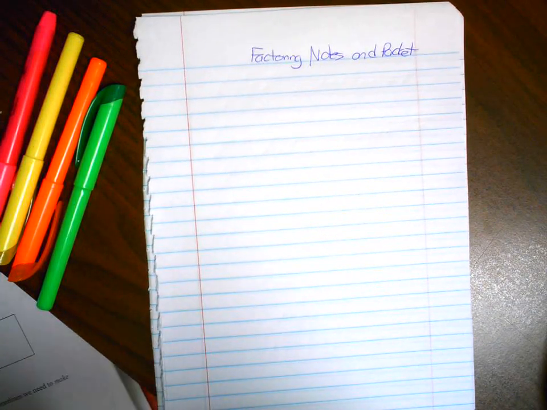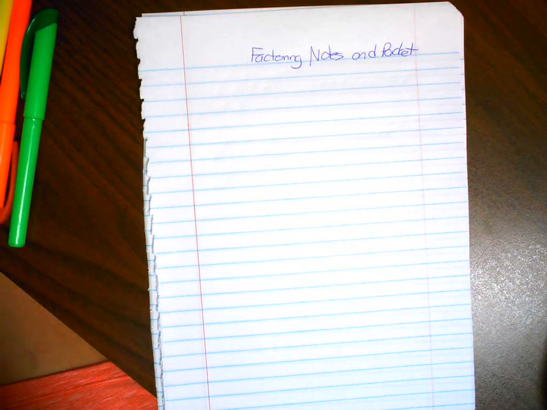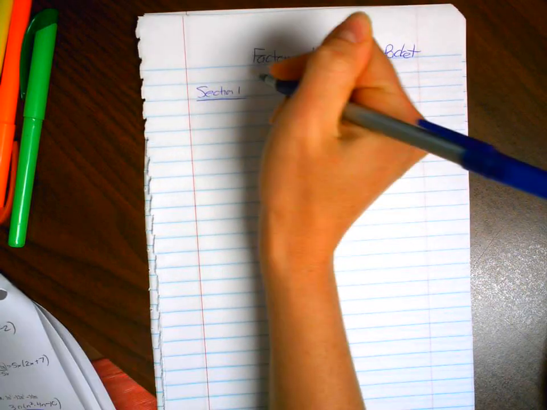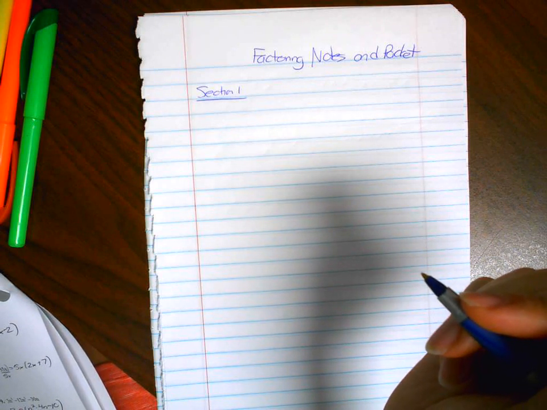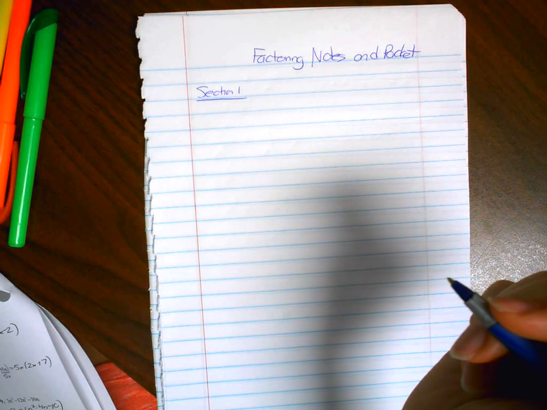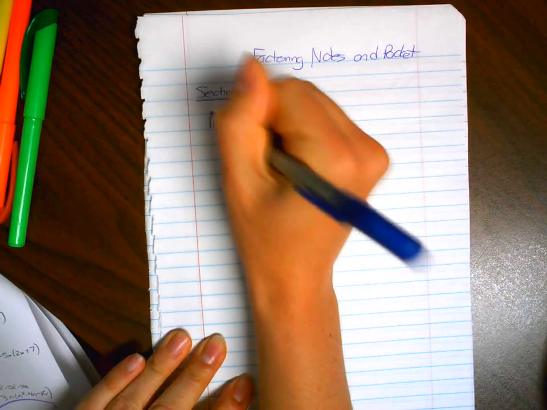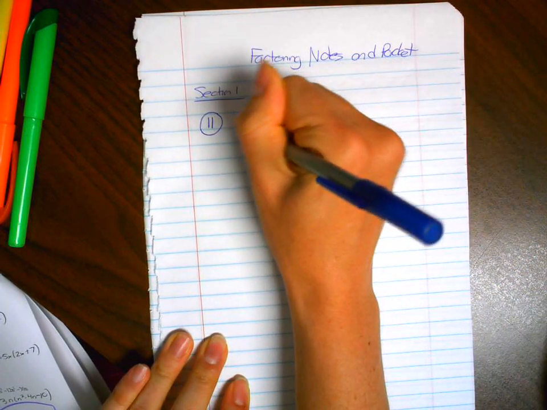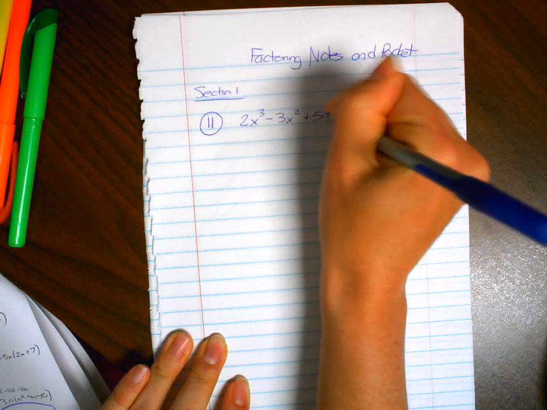Okay, I'm going to go through one question from each section on the factoring notes in the packet. So this is going to be section 1, which is factoring out the greatest common factor. Let's actually do question 11, which is one of your homework questions if you didn't finish it in class. Question 11 is 2x cubed minus 3x squared plus 5x.